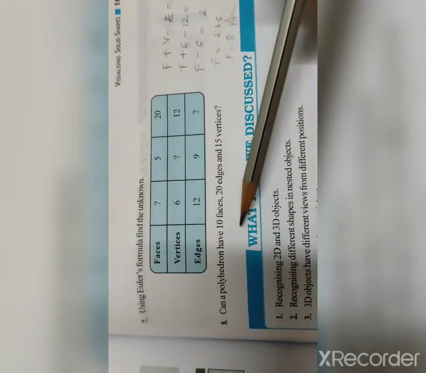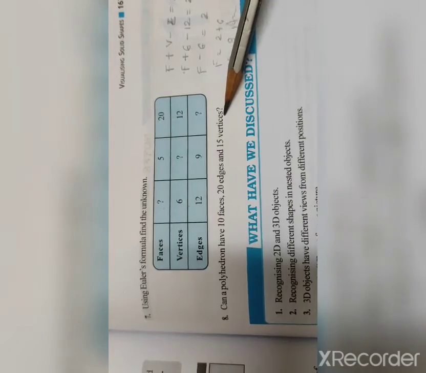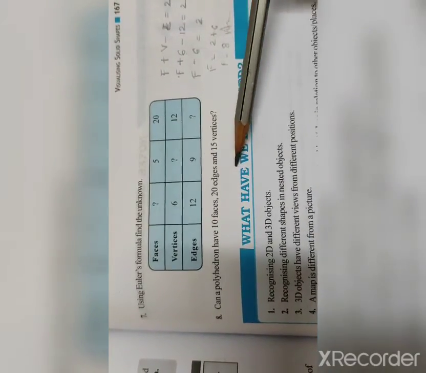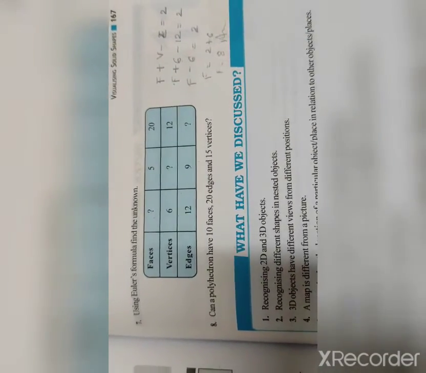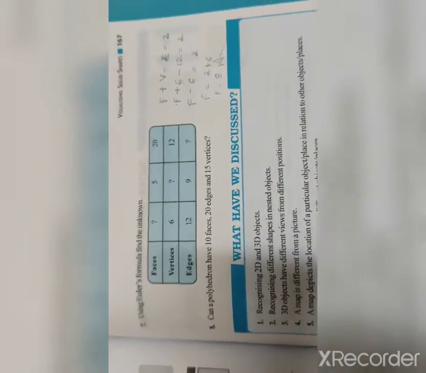Now, can a polyhedron have 10 faces, 20 edges, and 15 vertices? So here it is given, then use Euler's formula. If you are getting the answer 2, then we can draw it. If the answer is not 2, then you will write we cannot draw it. Now what we have discussed.